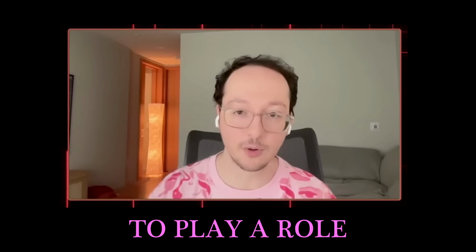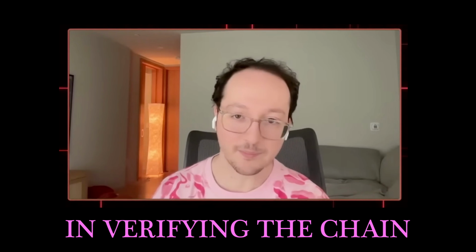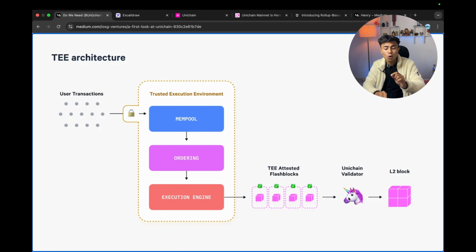The UNI token and Uniswap community play a role in verifying the chain. Unichain validators can only verify whether the TEE's flash blocks are valid or not. The validators cannot change the ordering of the transactions, and they cannot insert their own transactions. They can only approve the TEE flash blocks, either they are valid or they are not.